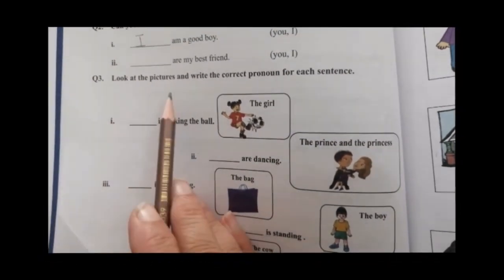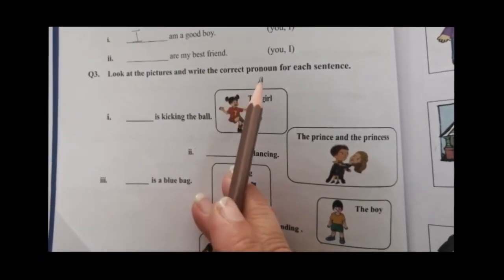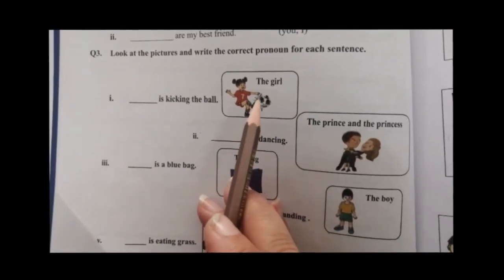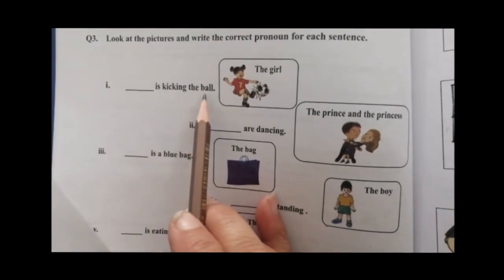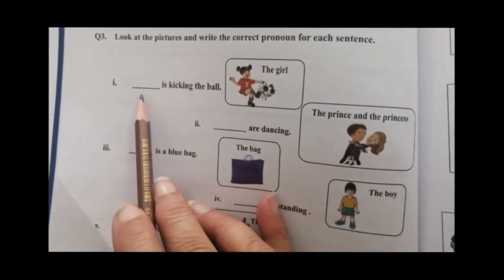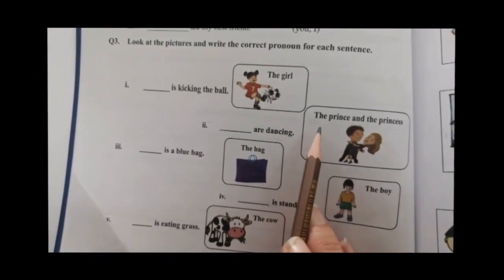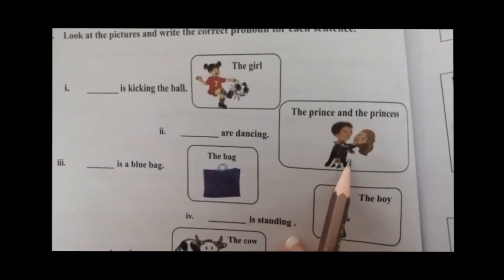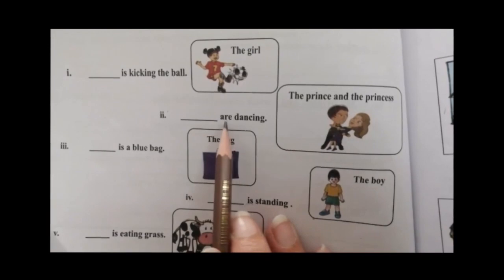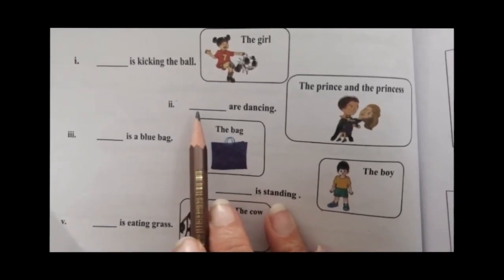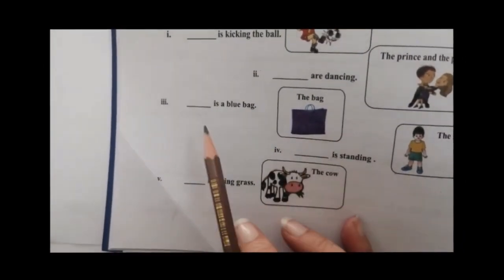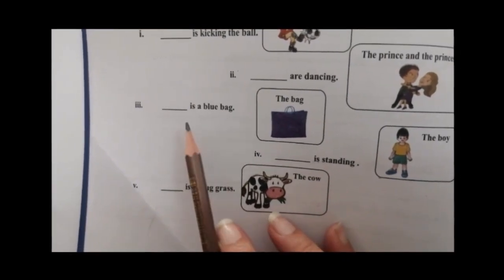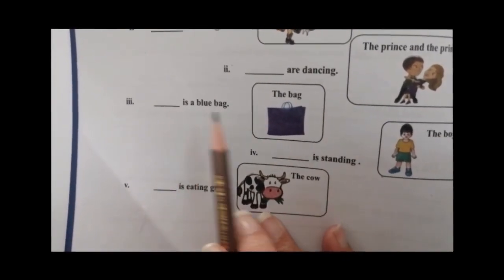Now comes question number 3. Look at the pictures and write the correct pronoun for each sentence. The first picture is of a girl. Dash is kicking the ball, so use the correct pronoun and write it over here. Second picture, the prince and the princess. So for 2 persons, dash are dancing. Use the correct pronoun and write it here. Third picture, the bag. Only one bag. Dash is the blue bag. You need to write the correct answer over here.